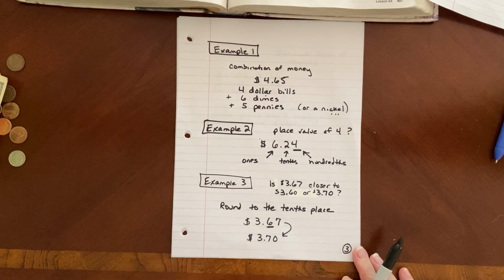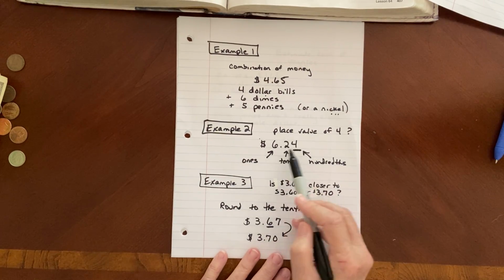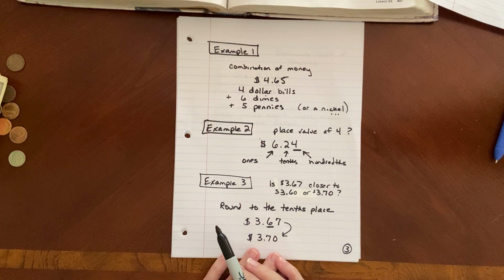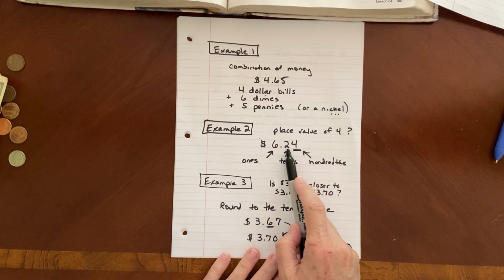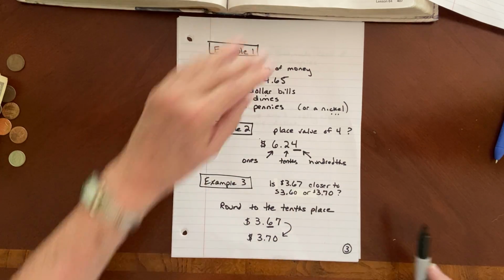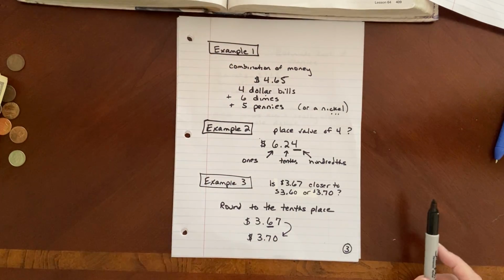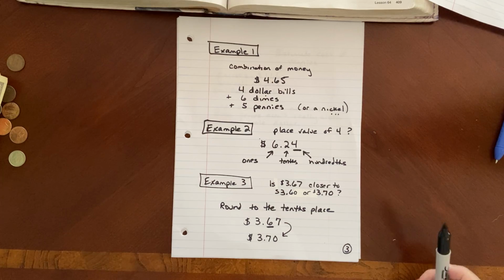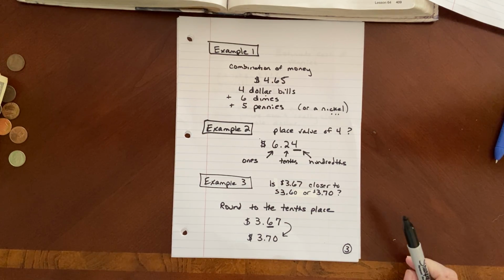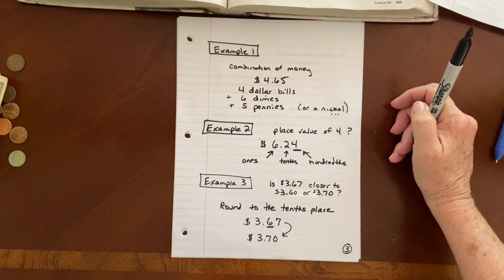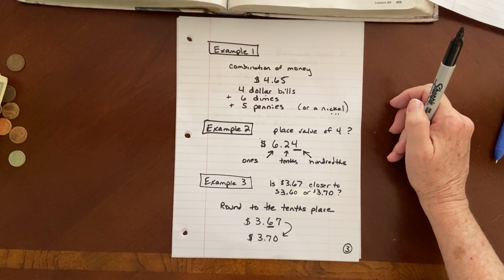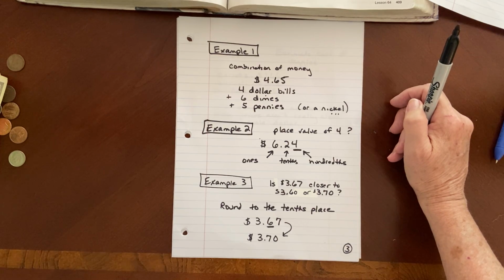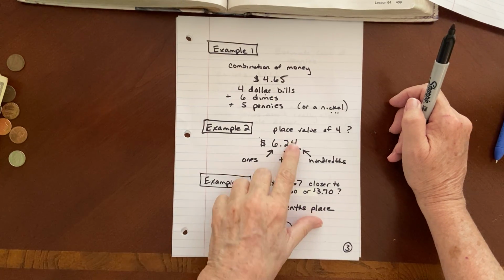All right, example 2, in this number, what's the place value of 4? So remember my ones, my tenths, my hundredths. So the place value of 4, it's in the hundredths place, right? You have a 4 in the hundredths place, so you have 4 hundredths, but the place value is the hundredths place.